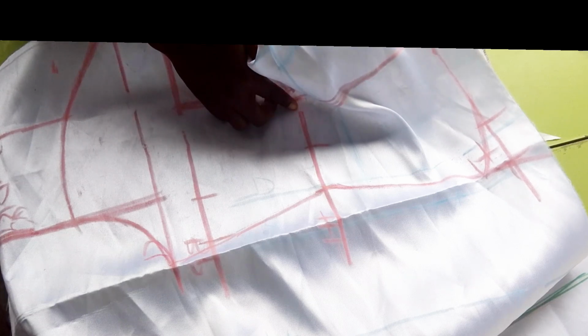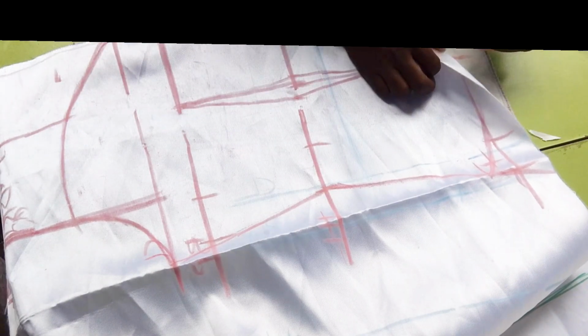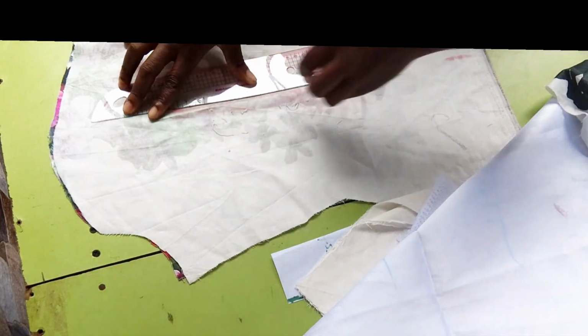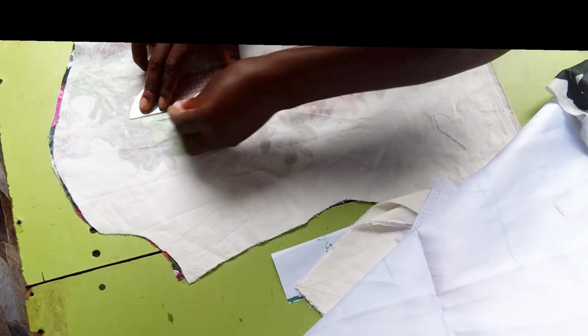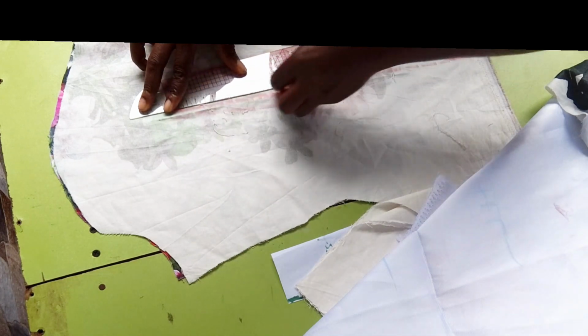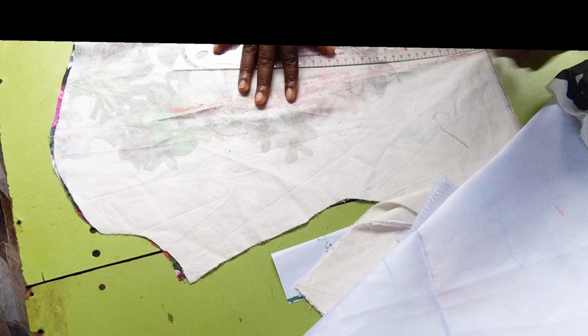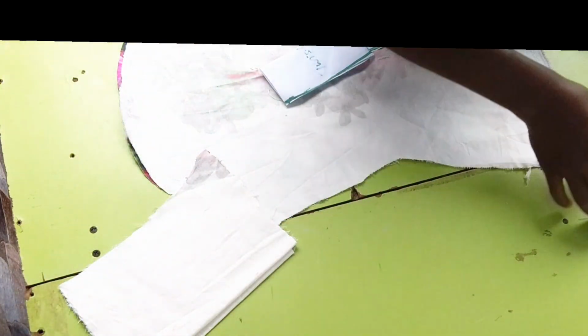I want to transfer it to my main fabric. Just like I said, I'm not using this one for the sewing, because when sewing, look for a stretchy material. So I'm just transferring. I want to transfer the dart to my main dress. This is the one you're using for the twist.